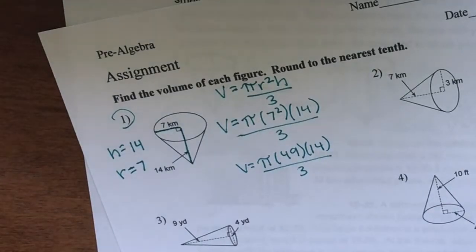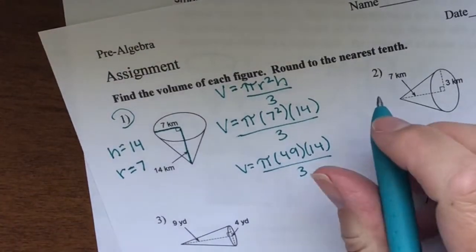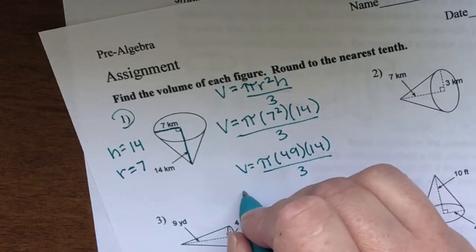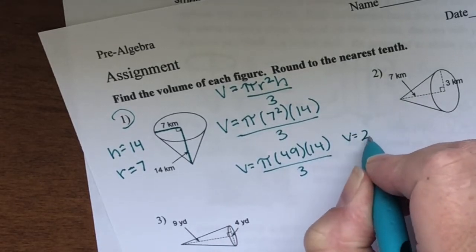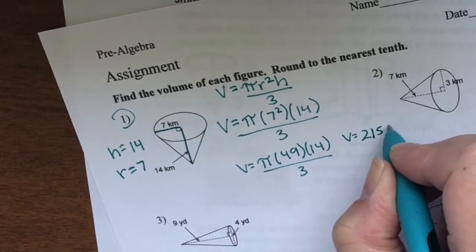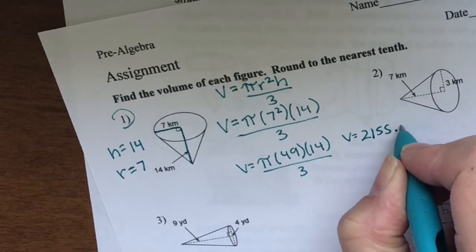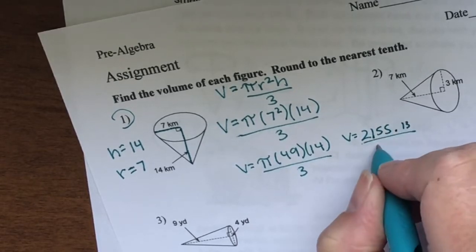So now I'm just going to plug this right into my calculator over here. So pi times 49 times 14 equals, that should give us 2,155.132, and divide that by 3.